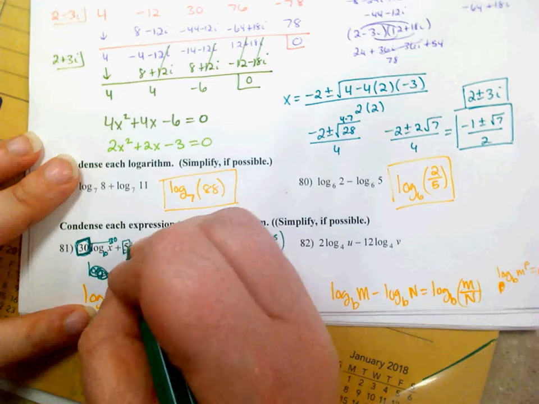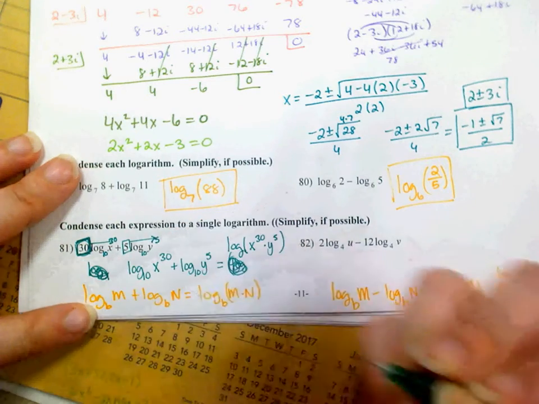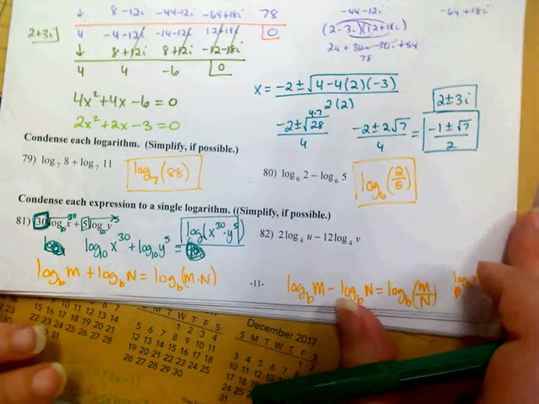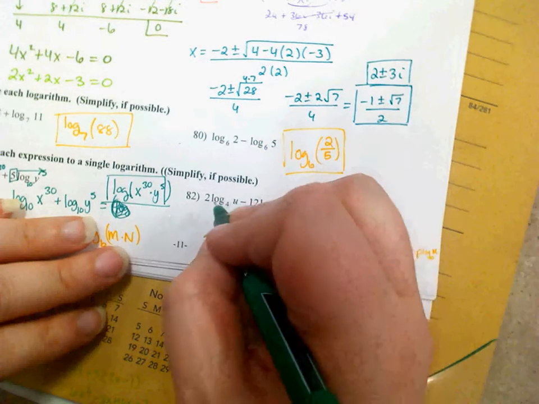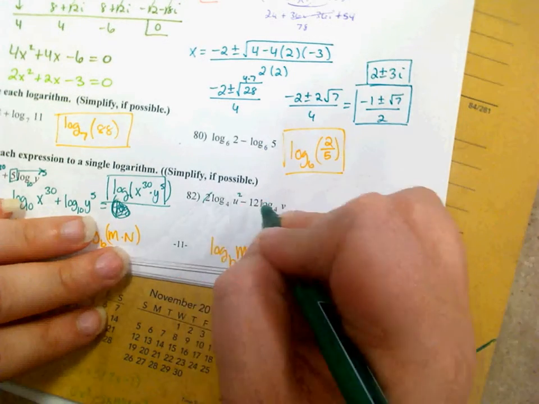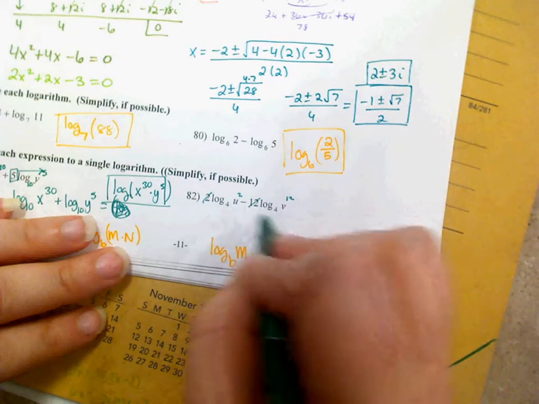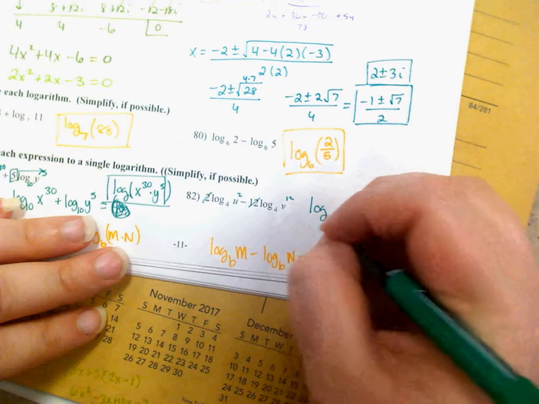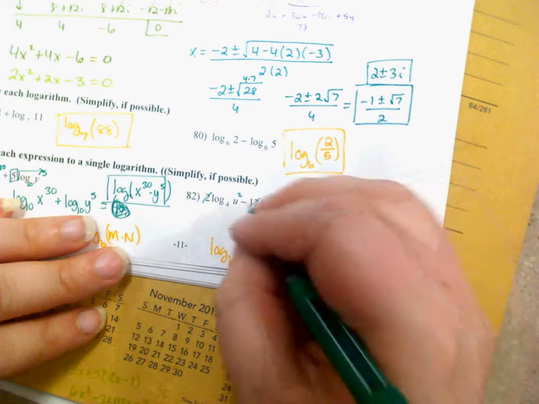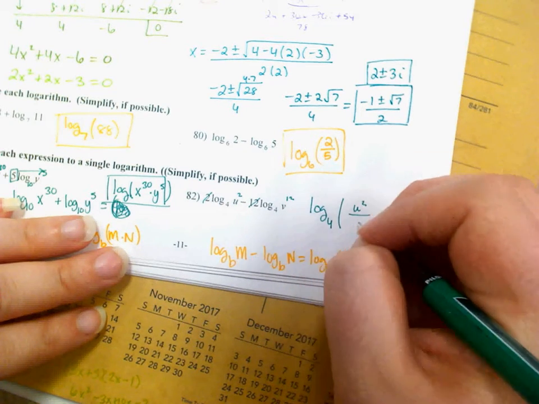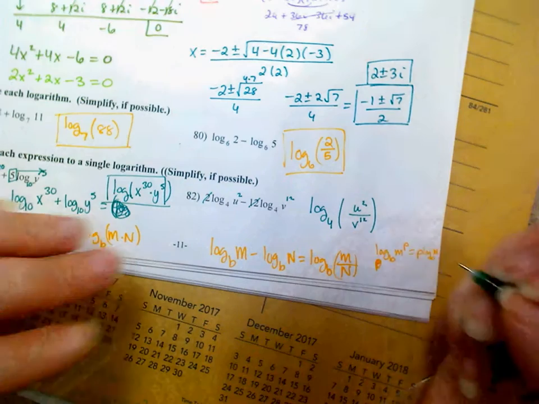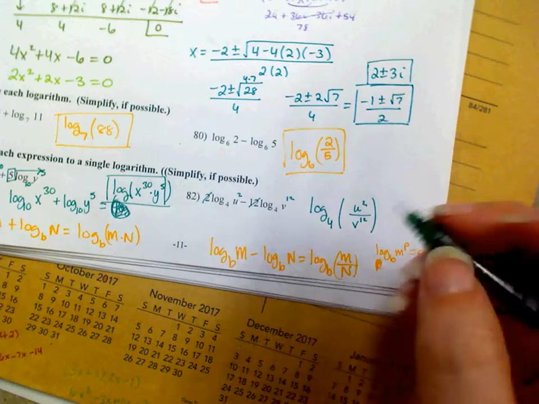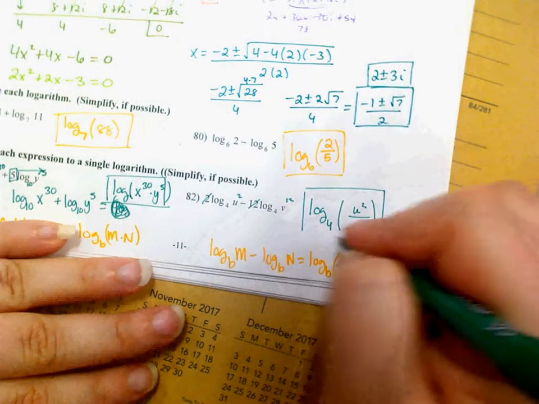Okay. Good Lord, I'm just going to leave that problem. Okay, this goes back as a power, and that goes back as a power. I've got two logarithms. They're separated by subtraction, so I'm combining them using division. So log base 4 of u squared divided by v to the 12th. And I cannot simplify them because one is a u and one is a v, and they have different bases. So that is as simplified as it gets. And that's page 11.